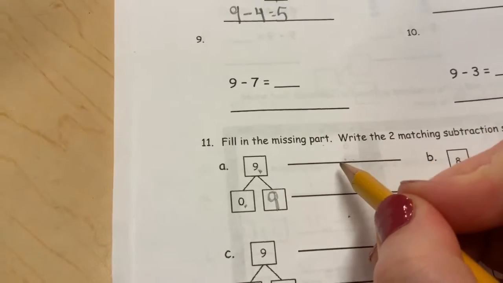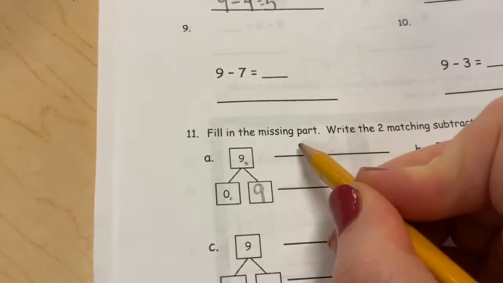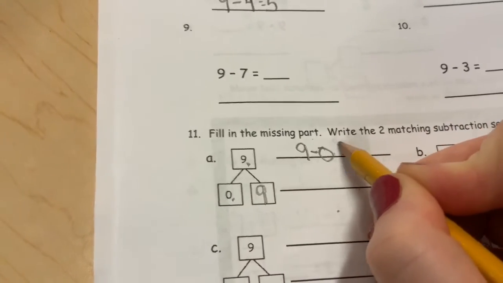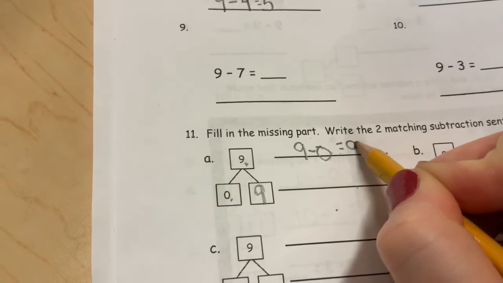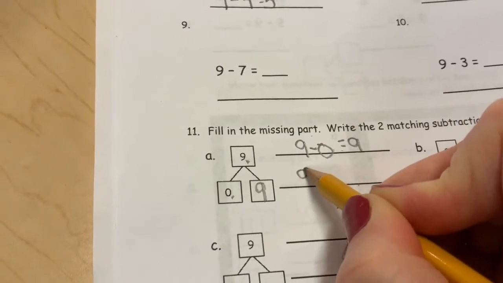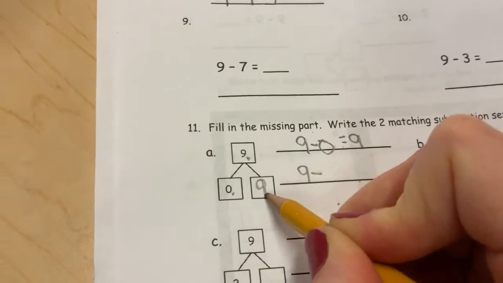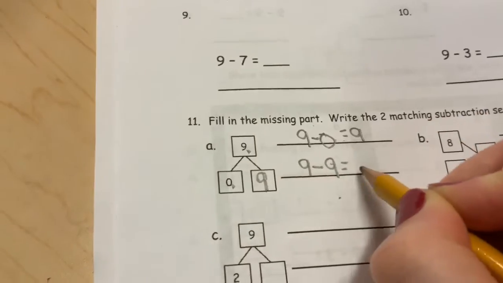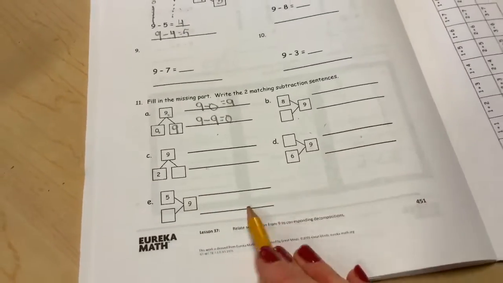Now when I'm writing a subtraction sentence, I'm always going to start with a total. 9 minus one of the parts, we'll start with 0, is going to give you the other part, 9. And then for my matching subtraction sentence, I'm still going to start with the total. And this time I'm going to take away the other part, 9, and 9 minus 9 is going to give me the other part, 0. So that's what you're going to do for B, C, D, and E.